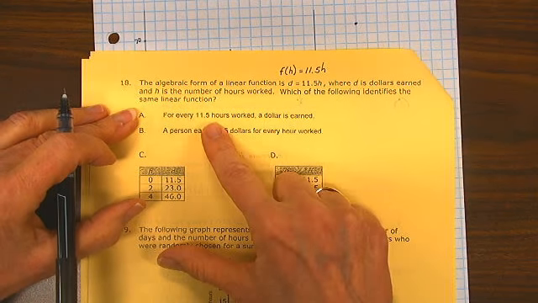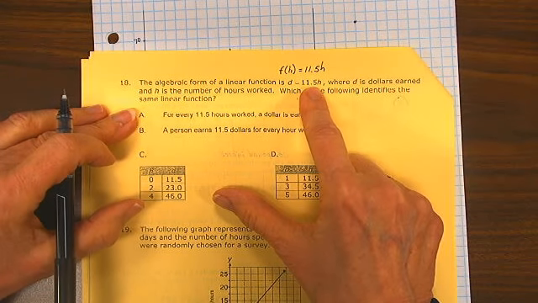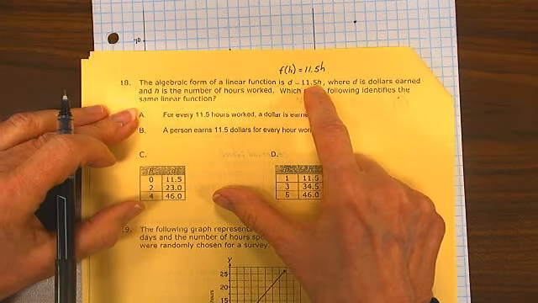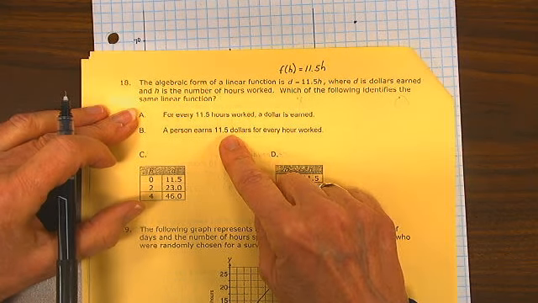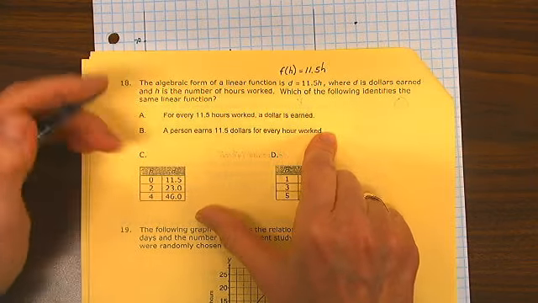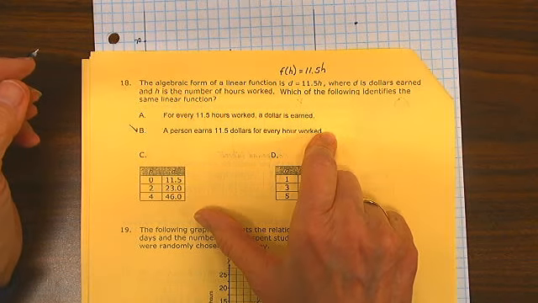$1 for every 11.5 hours is not the same thing as $11.50 an hour. A person earns $11.50 for every hour worked. This seems to be the same. Do we stop? No, we check all the answers.